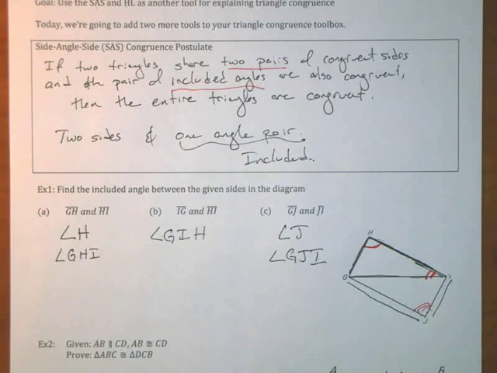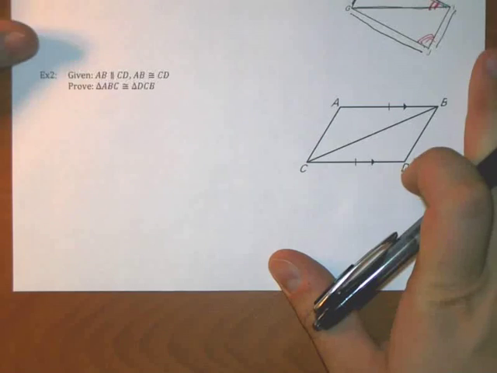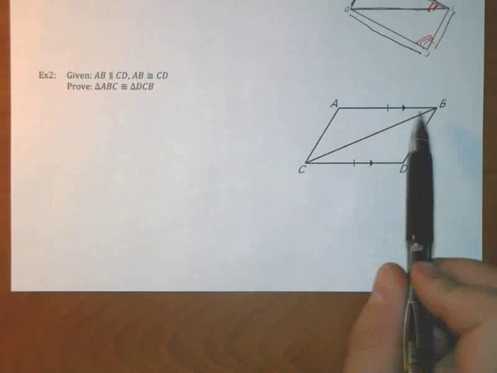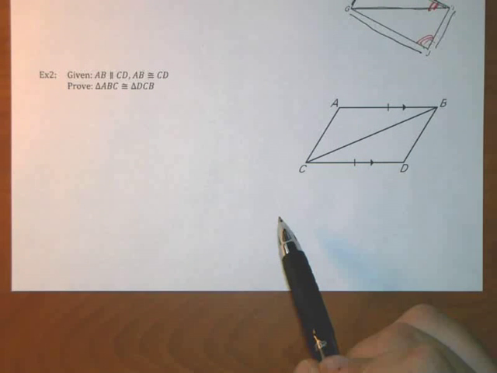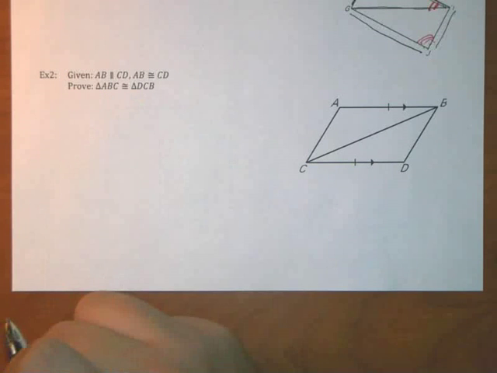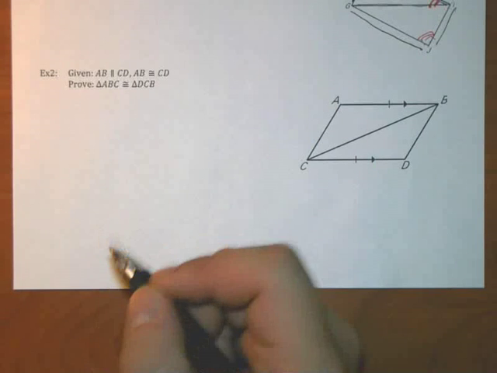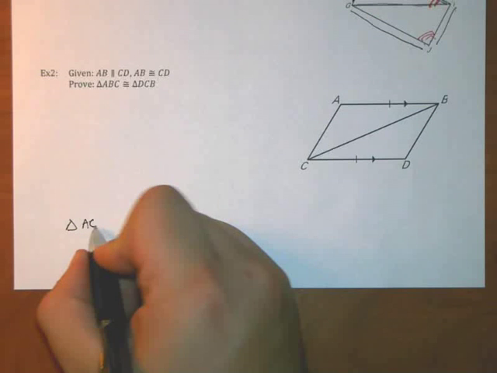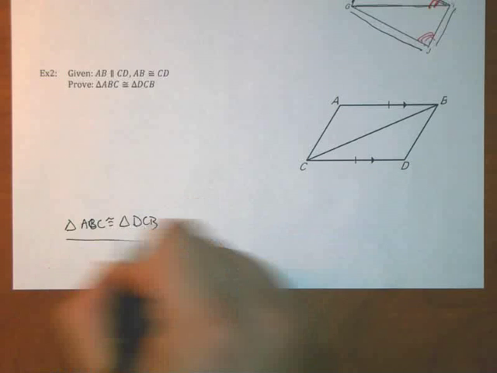Okay, so let's look at some examples of when we might be able to use this. Specifically, here's a classic one. In this diagram, I'm given that AB is parallel to CD, and also AB is congruent to CD. I need to eventually prove that triangle ABC is congruent to triangle DCB. Like we did with side, side, side before, I like proof maps for these. So again, I'm going to start from the end and work my way backwards. So I know triangle ABC is congruent to triangle DCB.